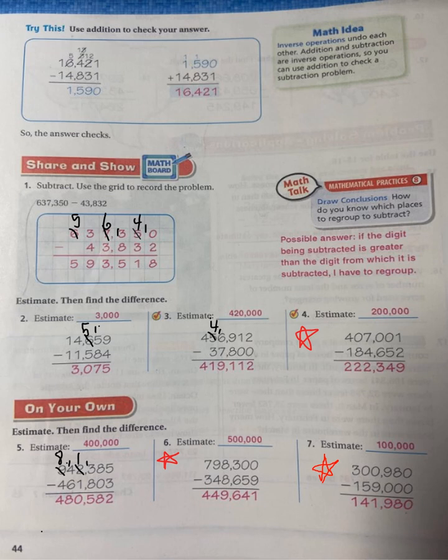All right, boys and girls, let's look at this page and a very important math idea that I need you to understand. It's called the inverse operation, and basically what the inverse operation says is addition and subtraction are inverse operations. So you can use addition to check a subtraction problem. You can take your answer and add it to the bottom number, and you'll get the top number. And this is what they did.